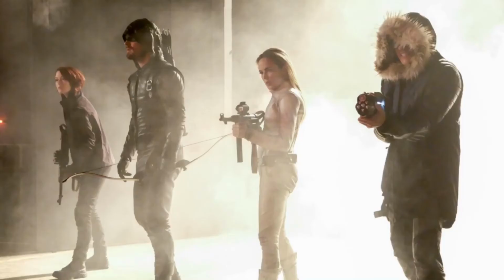Then we got the huge fight scene, because all these episodes seem to end with a big fight scene, and we got the massive Nazi fortified facility where all of our heroes just storm the place, joined by Citizen Cold and the Ray, and oh my god, the choreography and combat in this was phenomenal.